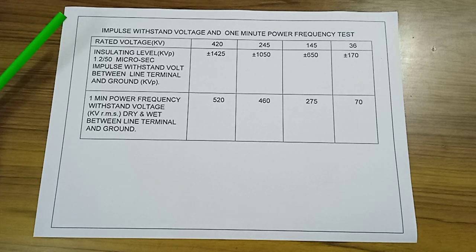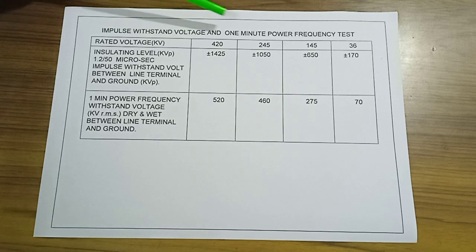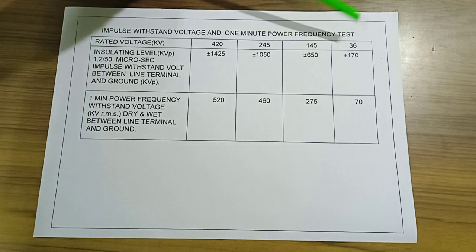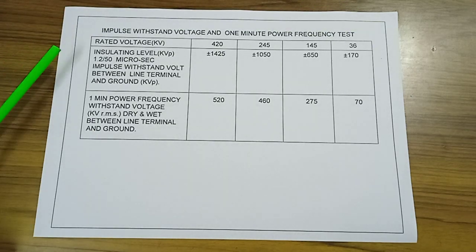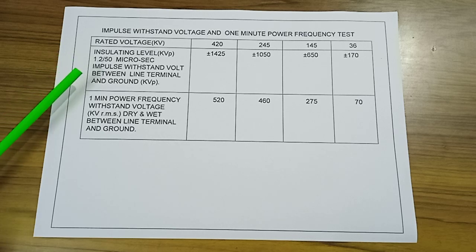Impulse withstand voltage and 1 minute power frequency test. Rated voltage in kV: 420 kV, 245 kV, 145 kV, 36 kV. Insulation level 1.2/50 microsecond impulse withstand voltage between line terminal and ground, in kVp.